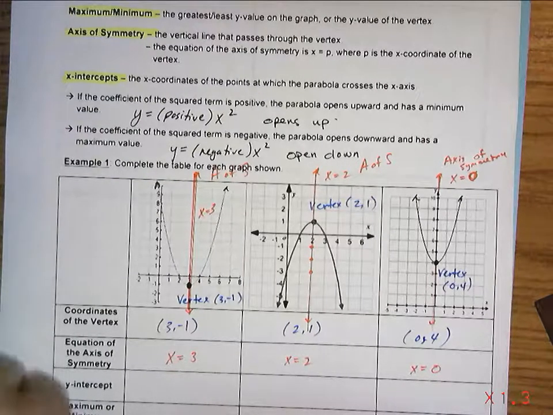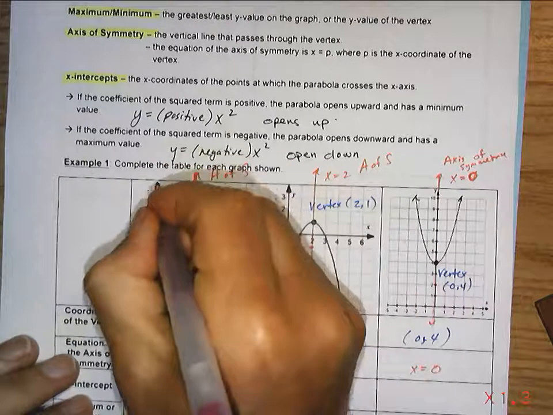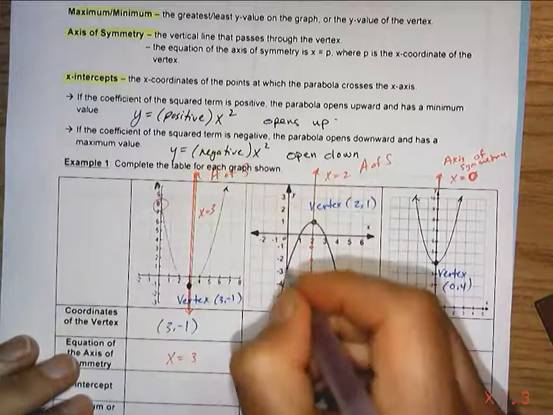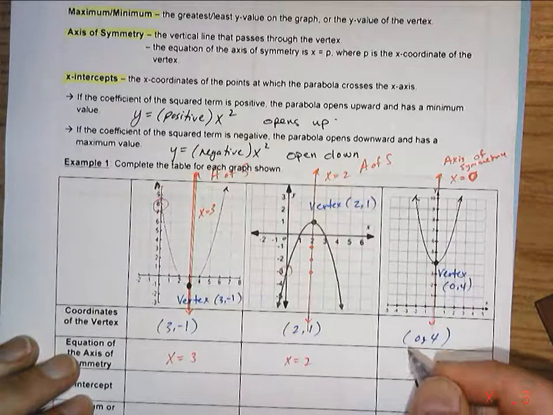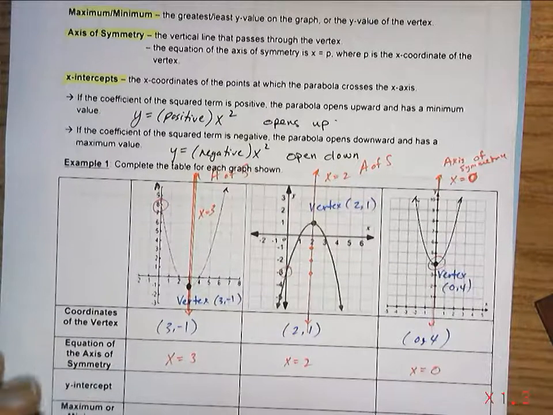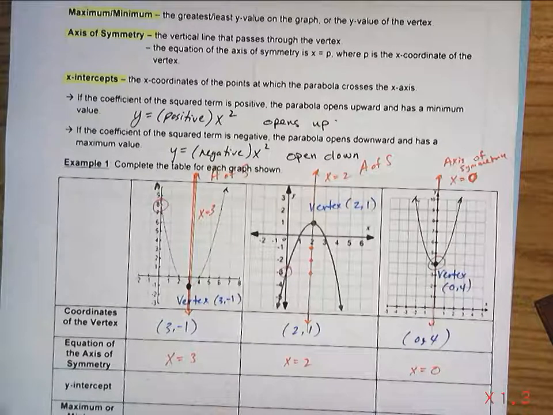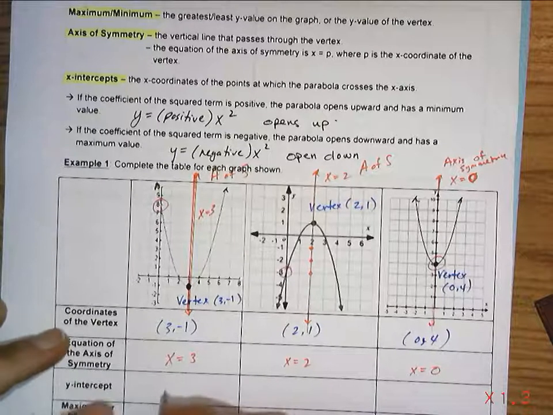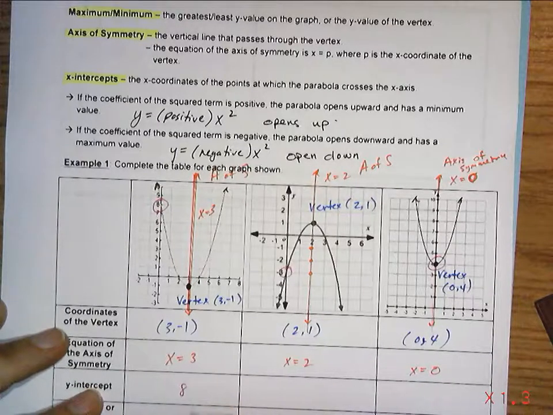Y-intercept. Well, the y-intercept is going to be where it's crossing the y-axis, of course. So this one over here has a value of 8. This one over here has a value of -3. And this one over here has a value of 4. So the y-intercept here is 8 and -3 and 4.